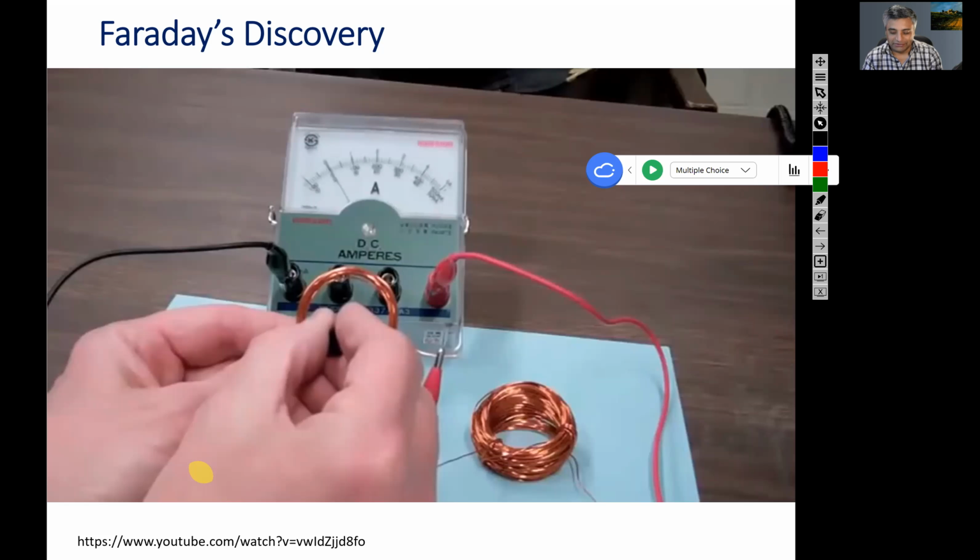So now, so far the magnetic field was not moving and the coil was moving, right? What if we make the magnet move in the coil? Do we get EMF? So physics-wise, it should be the same.